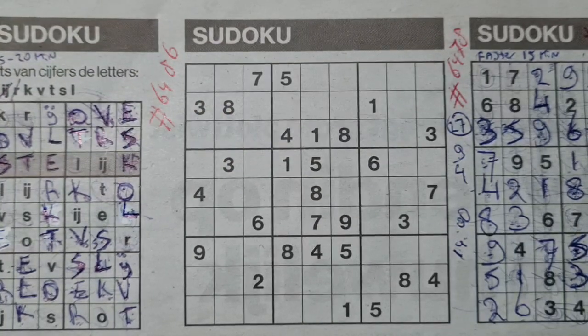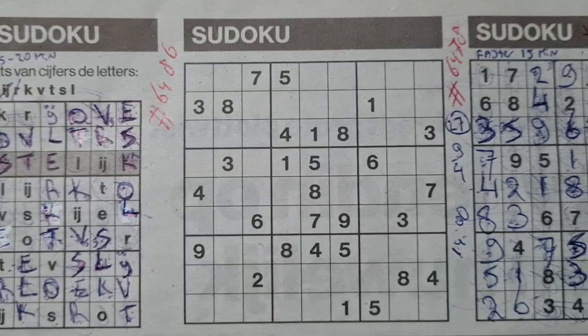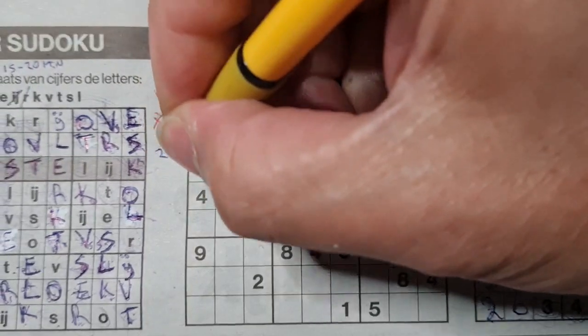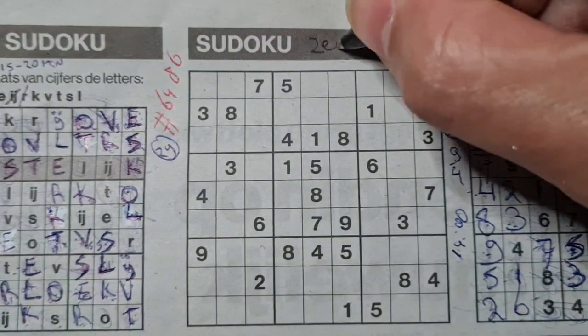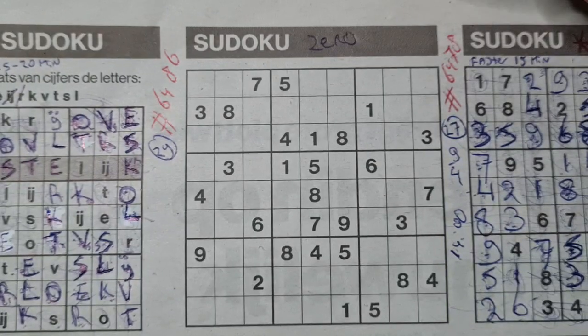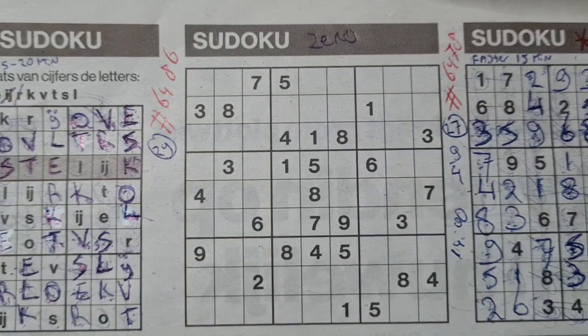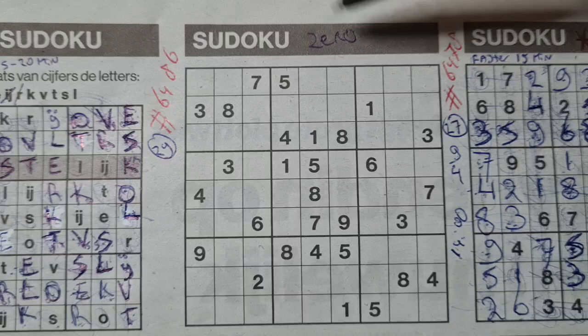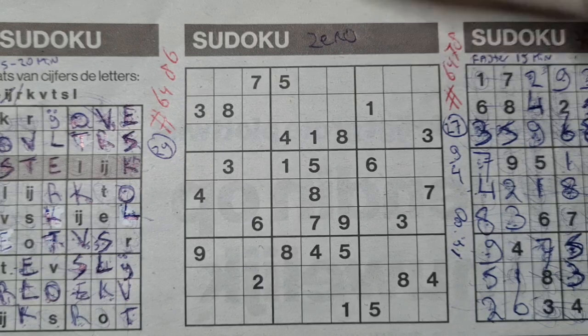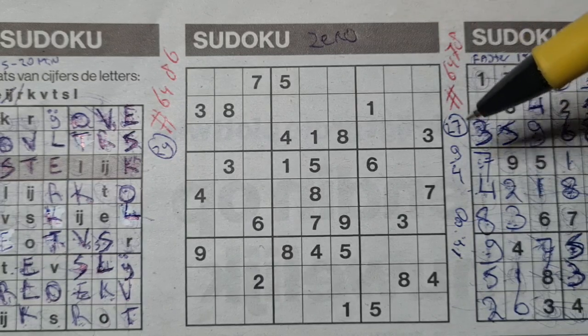This one will be number 6486. Before I start, I always count the printed digits. Well, this one has 29 printed digits. Definitely a 0 stars Sudoku. Alright, so let's get started. Let me see which number I can pick.